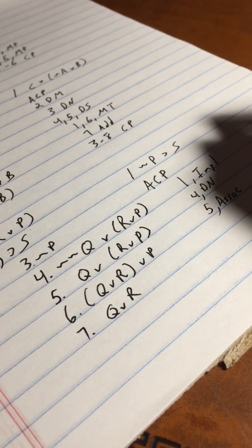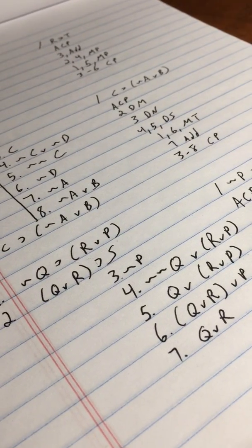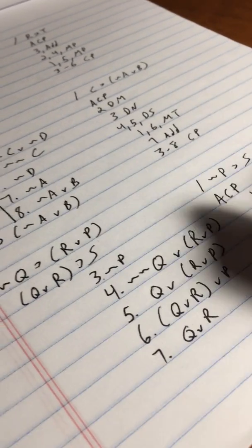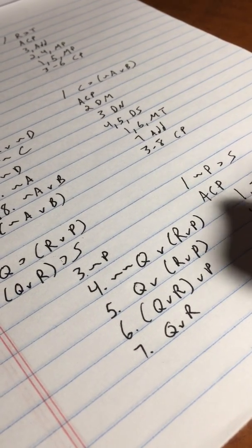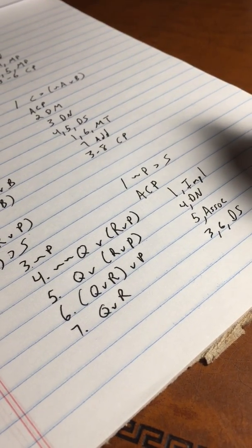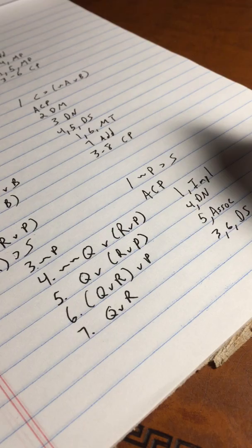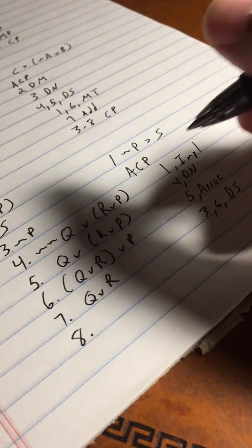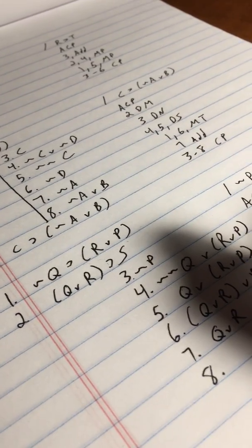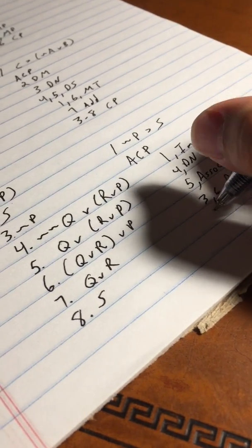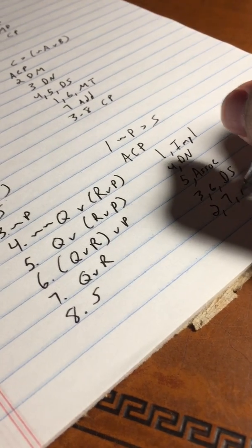That is through line 3 and line 6, deductive syllogism. Lines 3 and 6, deductive syllogism there. And now that I have Q or R, that gives me S. If you remember, if Q or R, then S. So S from line 2, line 7, modus ponens.